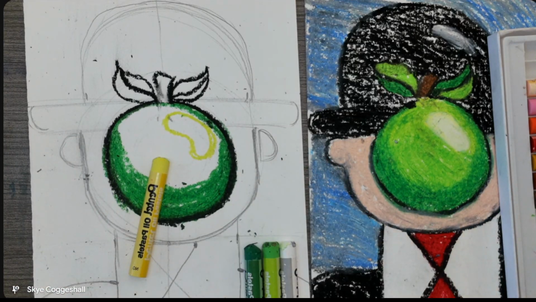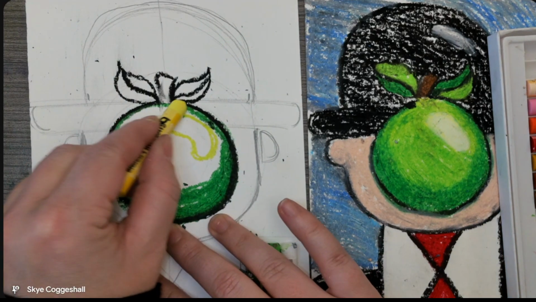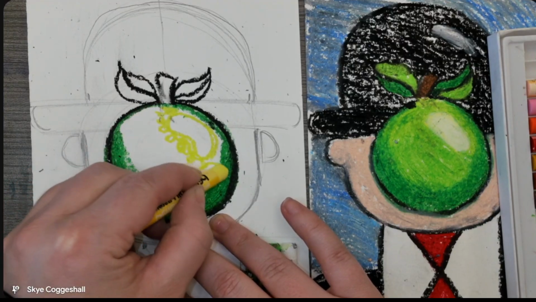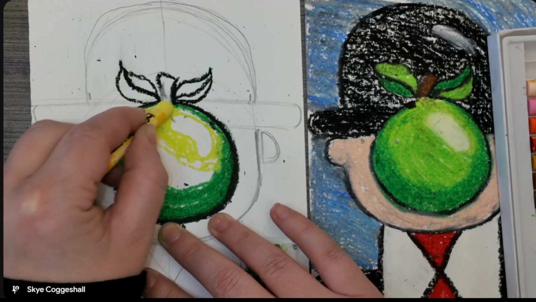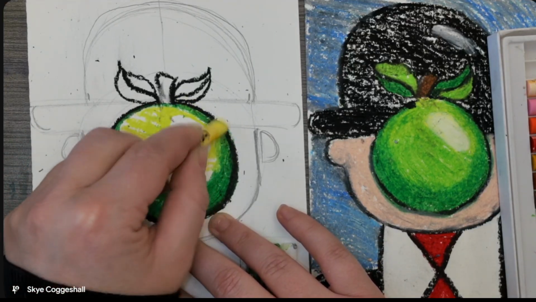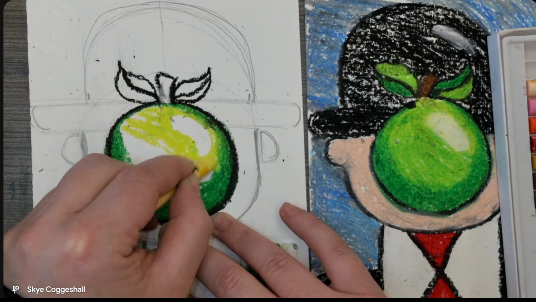Your next color is going to be yellow. Alright, with the yellow, you're going to come around the jelly bean and towards the top of the apple, kind of like this. Mix it in with the dark green. Don't go inside the jelly bean.